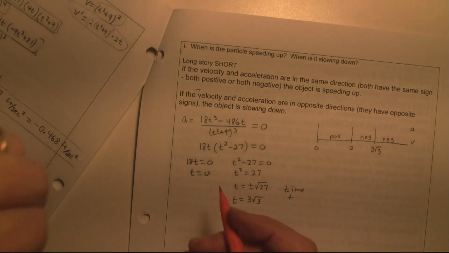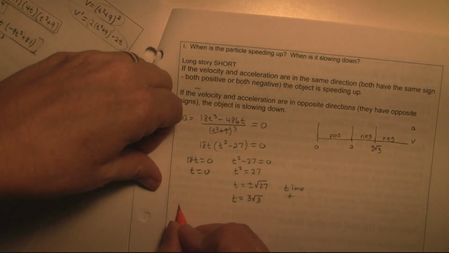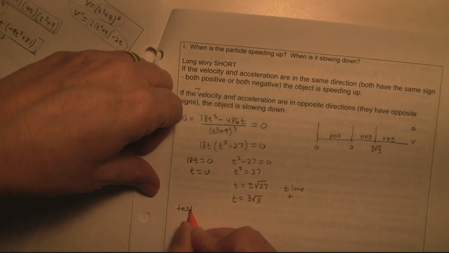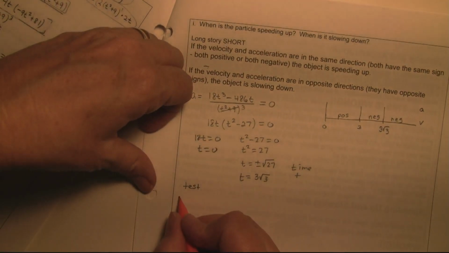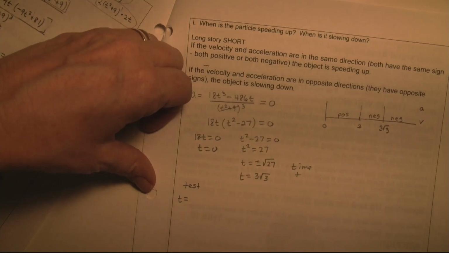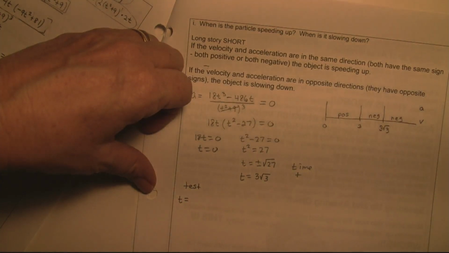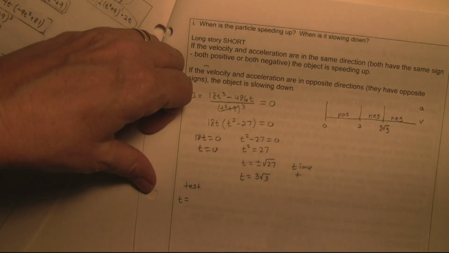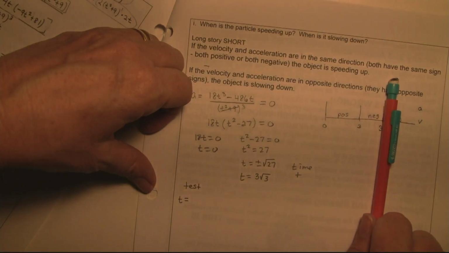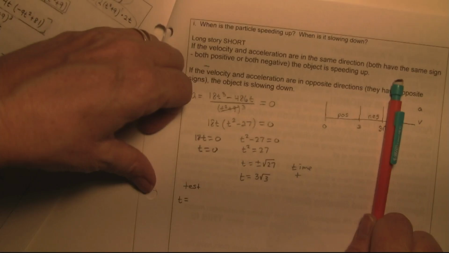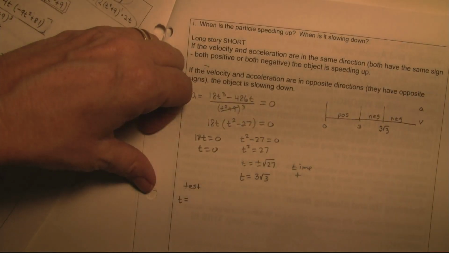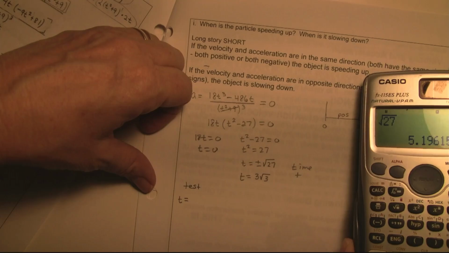So I'm going to write this down here. I'm going to test in the acceleration, t equals, and all I care about is if it's positive or negative. And I can even test 3 itself, because I need to test something between 0 and 3 square roots of 3, which was around 5.